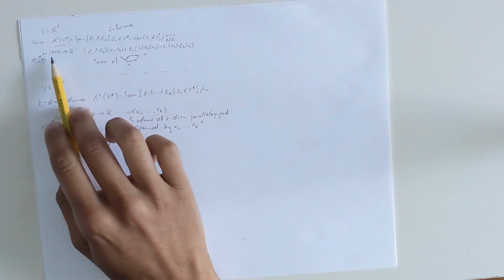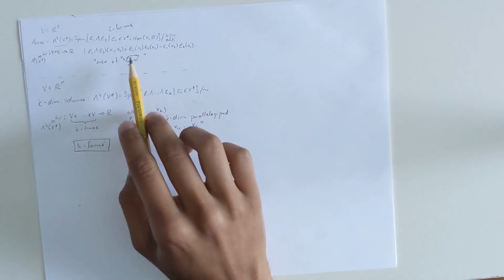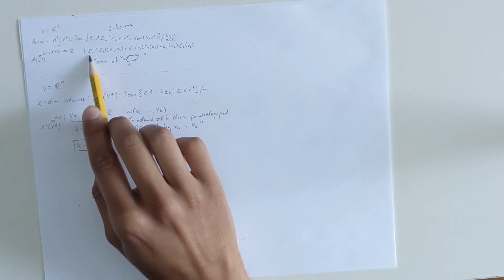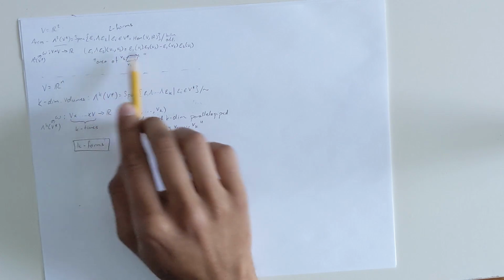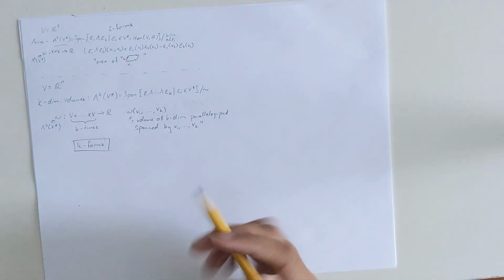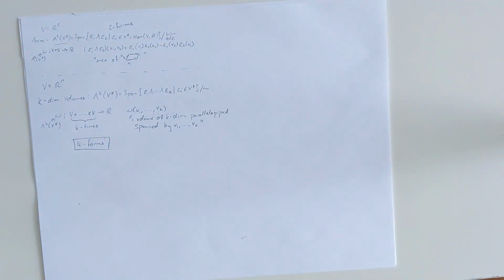Each two form gives you a map which inputs two vectors and gives you back a real number. And so this is the formula that we get from it, which is that epsilon 1 is applied to v1, epsilon 2 is applied to v2, and then you flip it around and add a negative sign. And this should correspond to some notion of an area of the parallelogram spanned by the vectors v1 and v2.